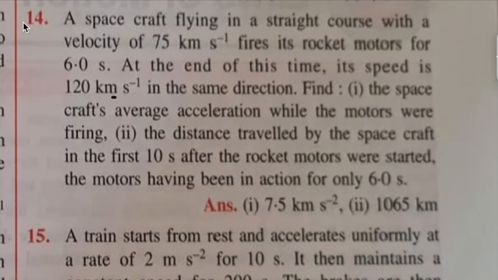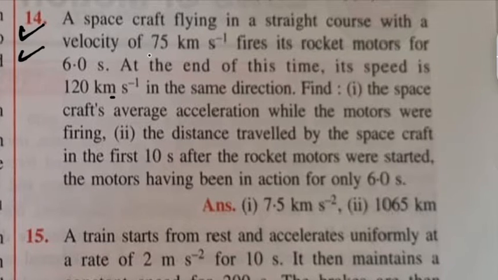Okay, let us now come to question number 14. Let's read the question. A spacecraft flying in a straight course with a velocity of 75 kilometers per second fires its rocket motors for 6.0 seconds. At the end of this time, that means at the end of 6 seconds, the speed has become how much?